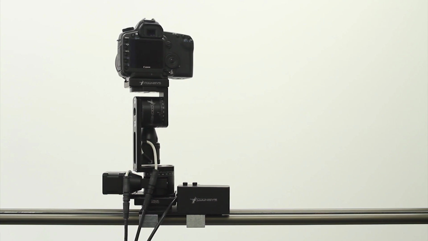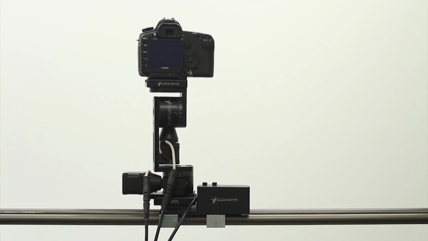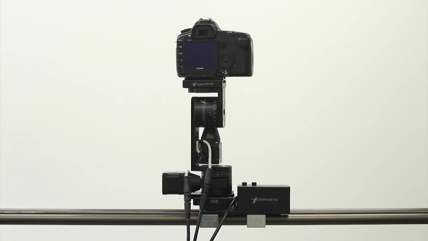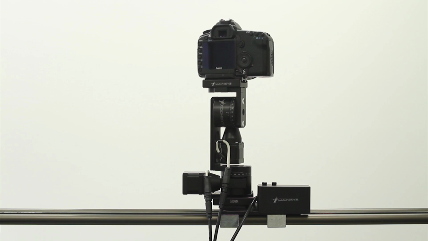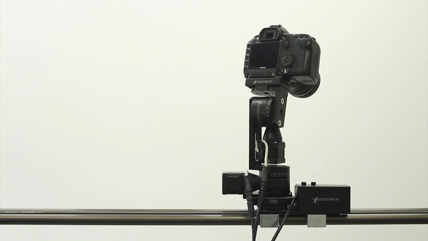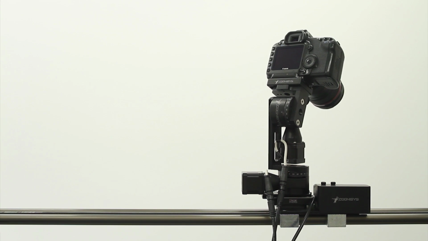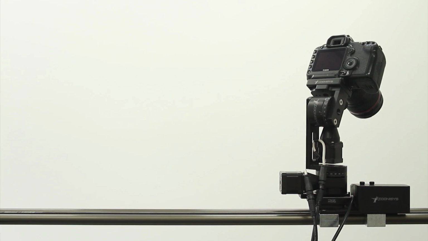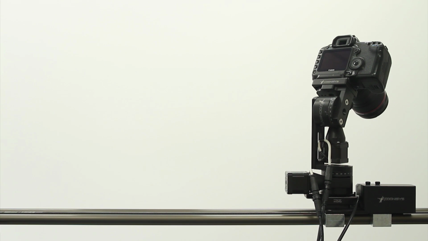This feature is excellent for making sure that you don't mess up any framing and you don't spend a day or two in a time lapse only to find out that something's wrong. That looks good. So let's go back to 0.